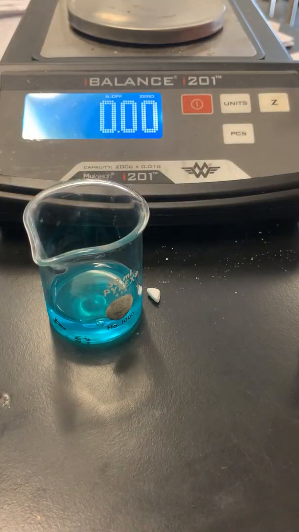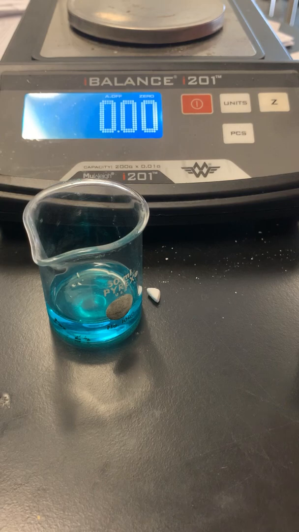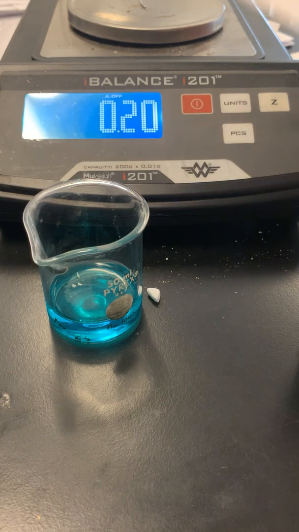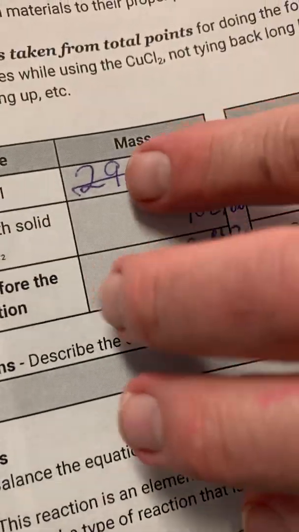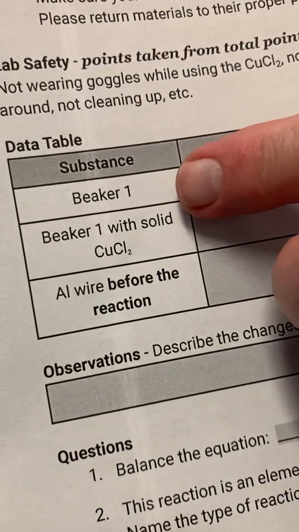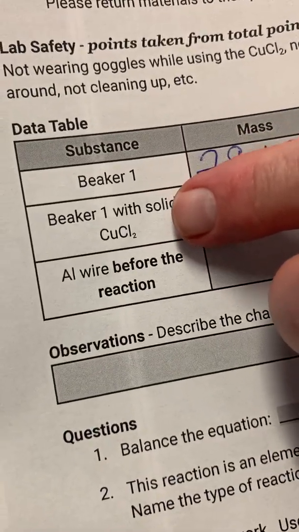So that's one of my reactants, copper chloride. The other one is aluminum. And so we have a bit of aluminum here. And that's 0.20. So my aluminum is 0.20. So on the data table in the lab, you have the beaker with the solid in it, right?